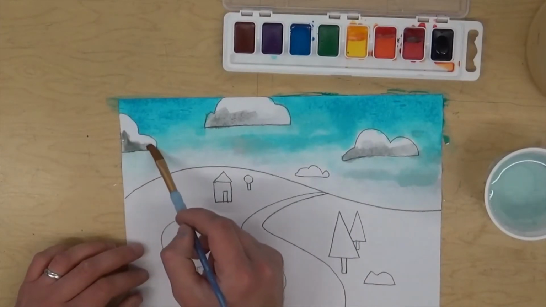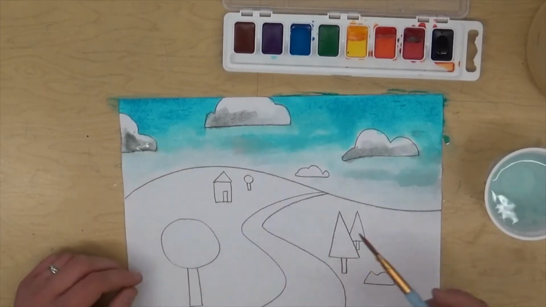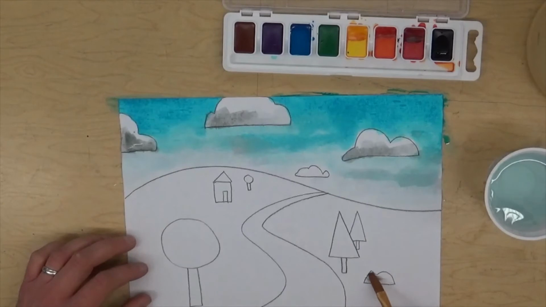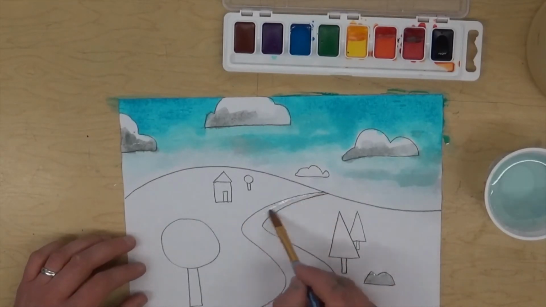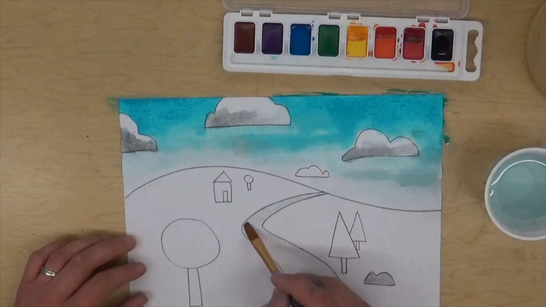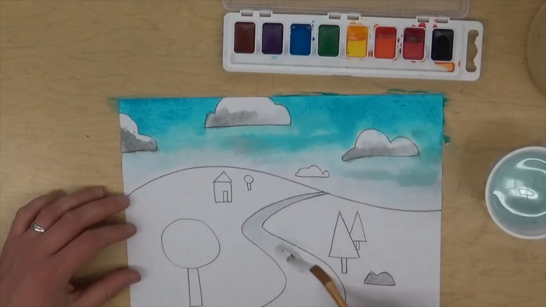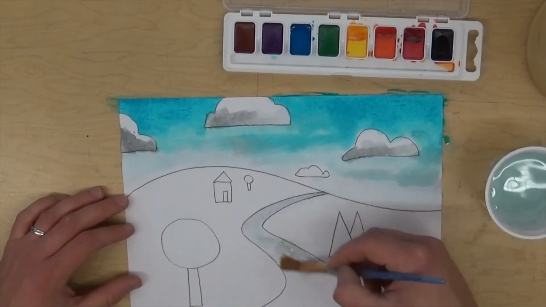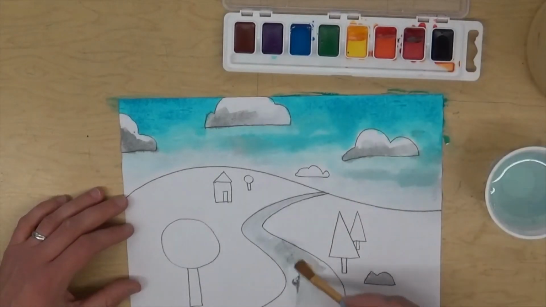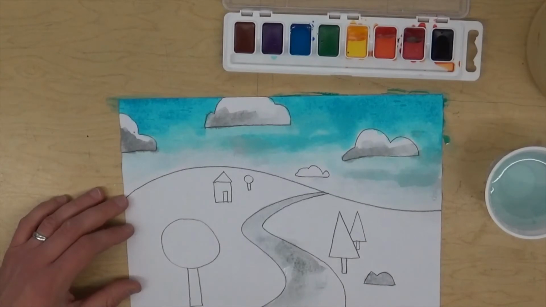So, once I have gray, I can put it other places, right? Like here's my rock. I could make my road gray. Gray is just light black or dark white. It's kind of in between black and white. So there we go. I'm going to paint my grass green. I'm going to skip ahead.